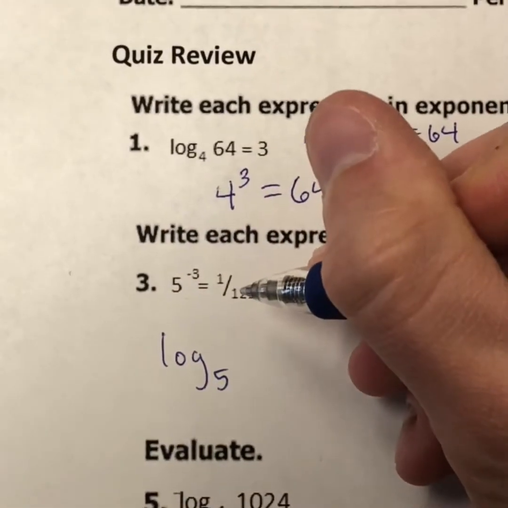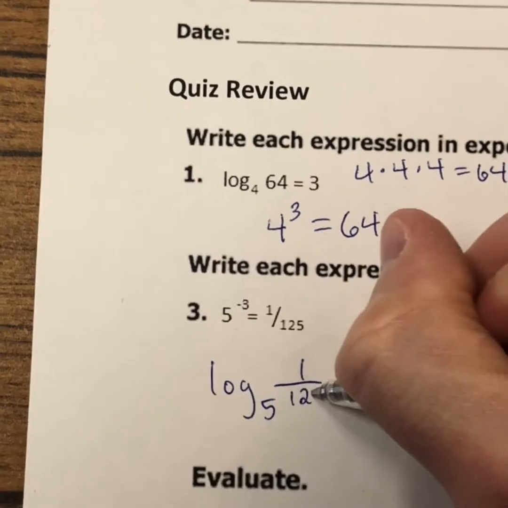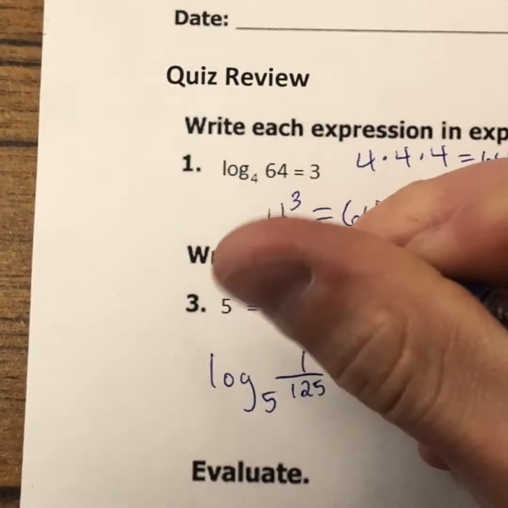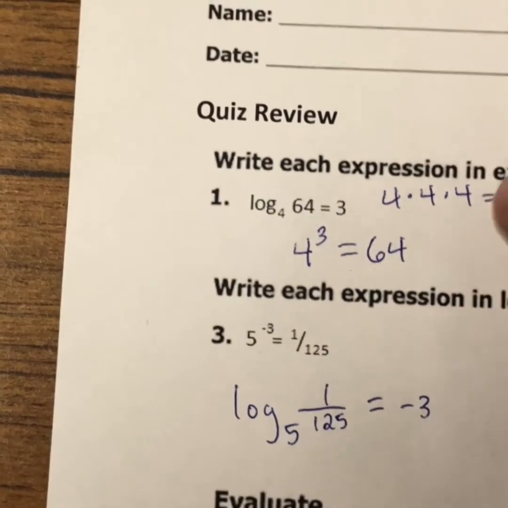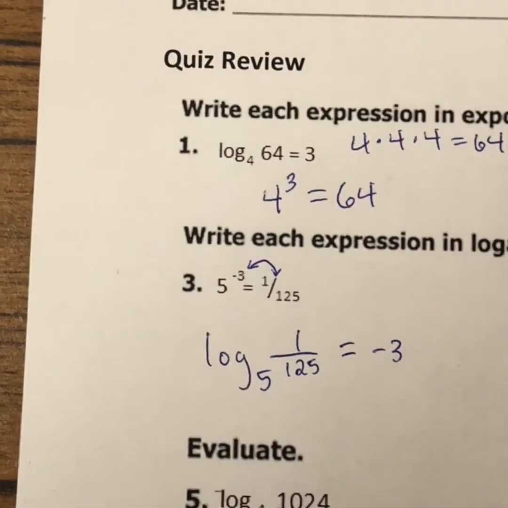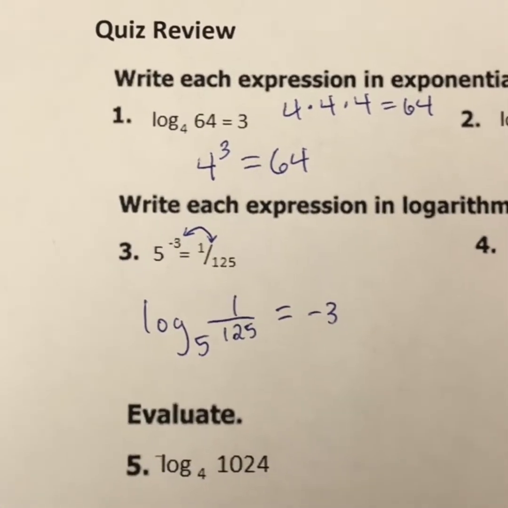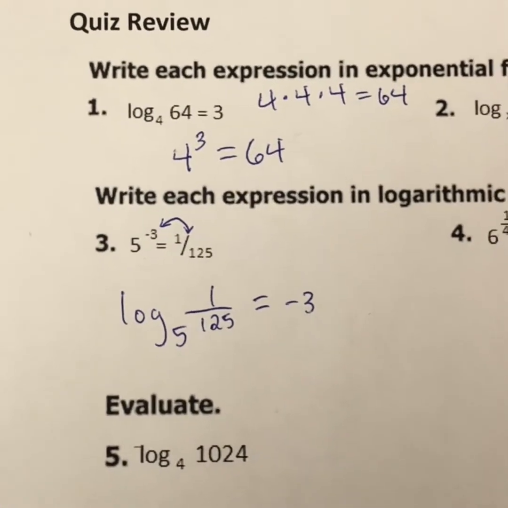Now I'm going to swap these two numbers, so 1 over 125 equals -3. So we read that log base 5 of 1 over 125 equals -3.